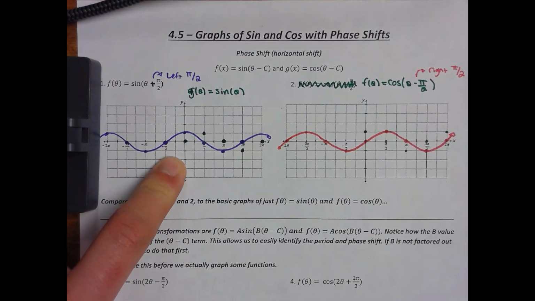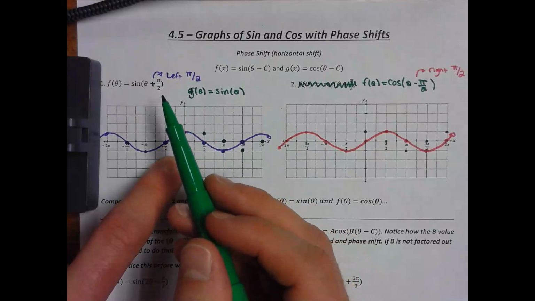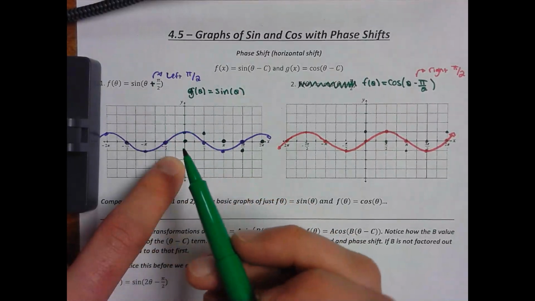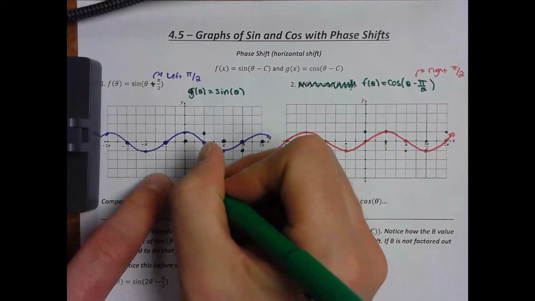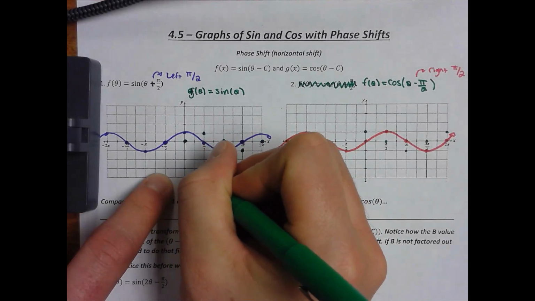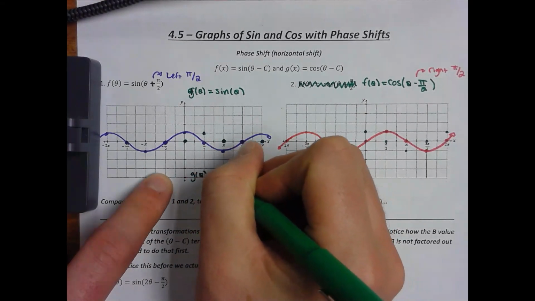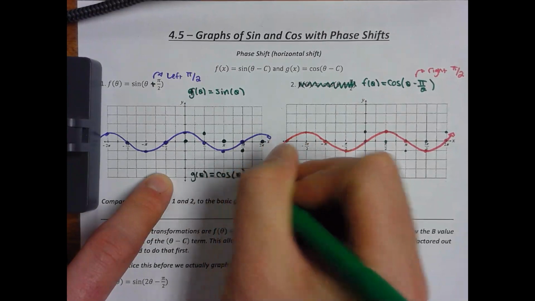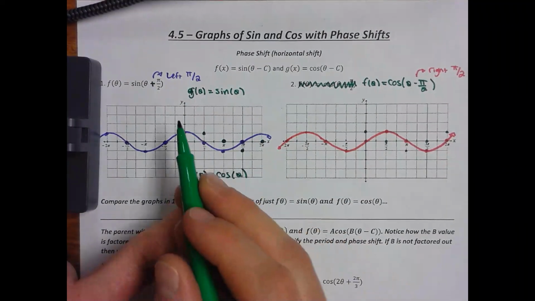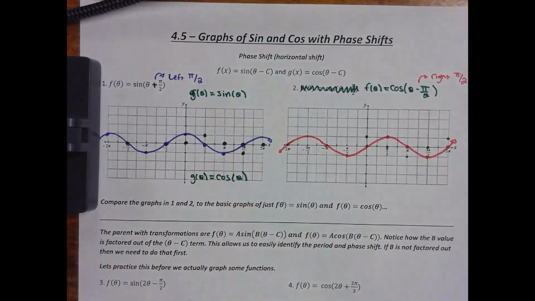And that's exactly right. So not only is it the graph of sine of theta plus pi over 2, this equation is equal to g of theta being cosine of theta. So cosine of theta is equal to sine of theta plus pi over 2. Whoa, it's not crazy. Ain't that something?